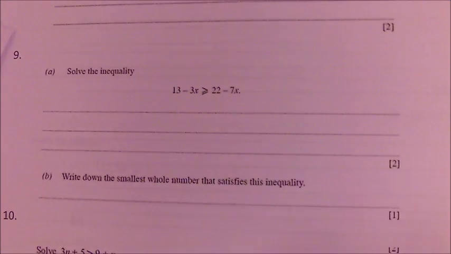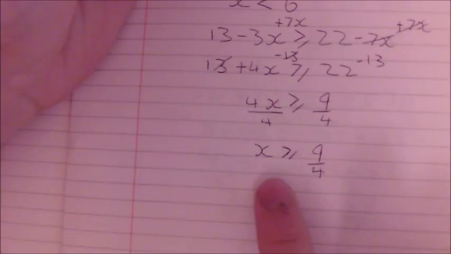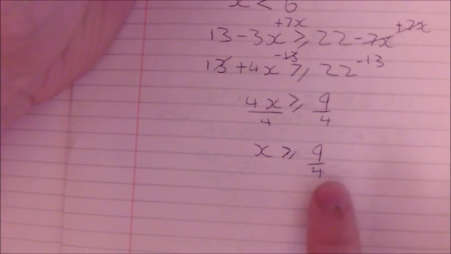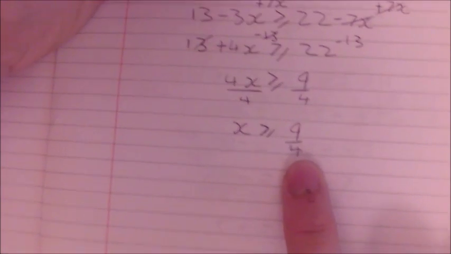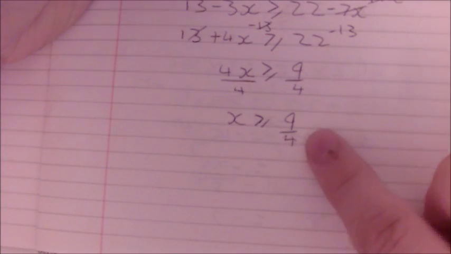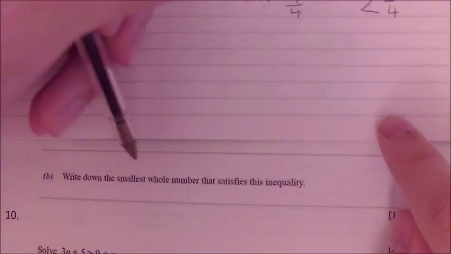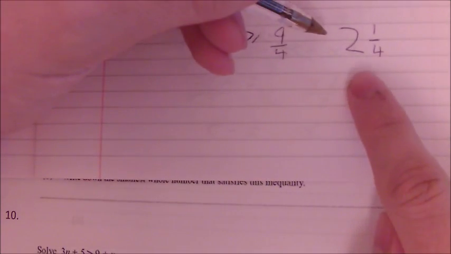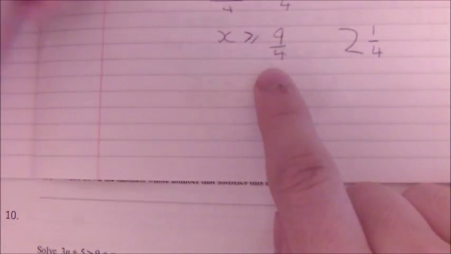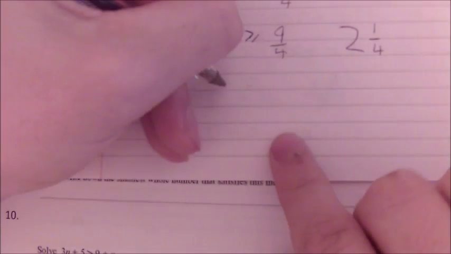And now, question B is write down the smallest whole number that satisfies this inequality. So, the smallest whole number where x is bigger than 9 over 4. If we made this into a mixed fraction, this would be 2 1/4. So the smallest whole number that's bigger than 2 1/4, because x has to be bigger than 2 1/4, is obviously 3.